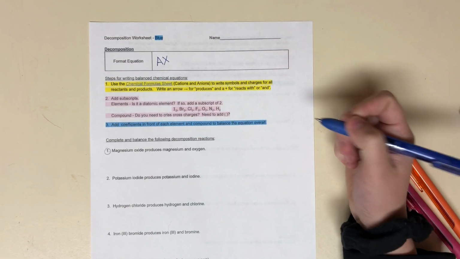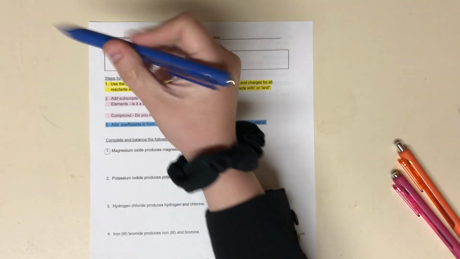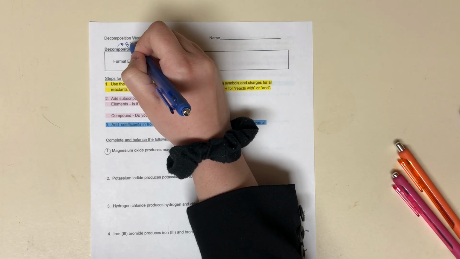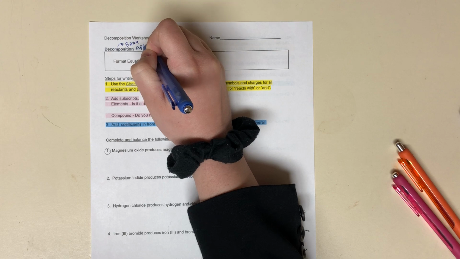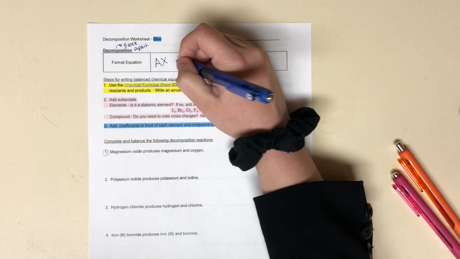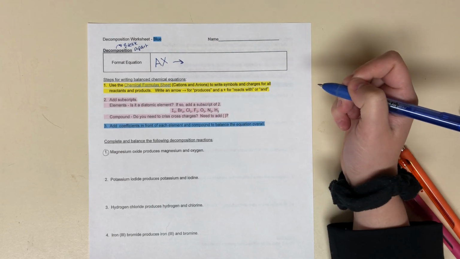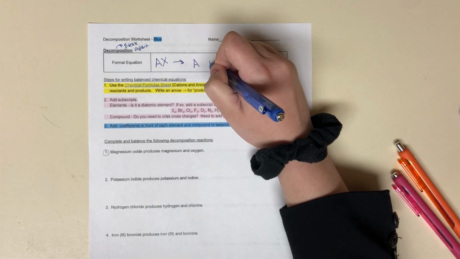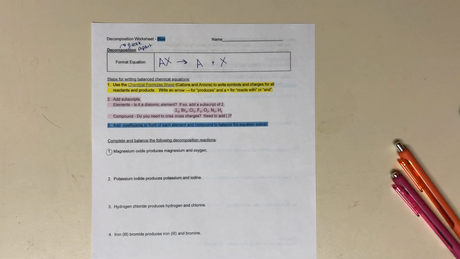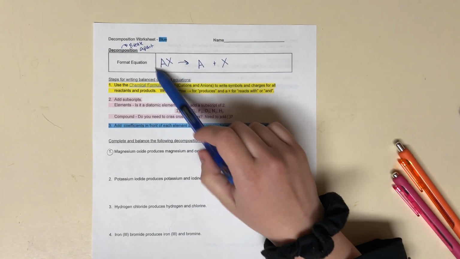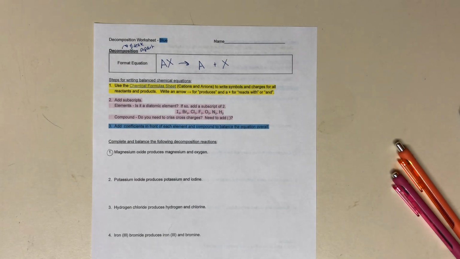This is our compound. And because we're on a decomposition reaction, that means to break apart. We're going to break apart a more complex compound into its smaller parts. So then we have A plus X. So decomposition reaction is the exact opposite of a synthesis reaction. In decomposition, you're breaking things apart, whereas in a synthesis reaction, you're putting things together. So we're going to start with a more complex compound, and we're going to break it apart into smaller parts, whether that be an element or just a smaller compound.